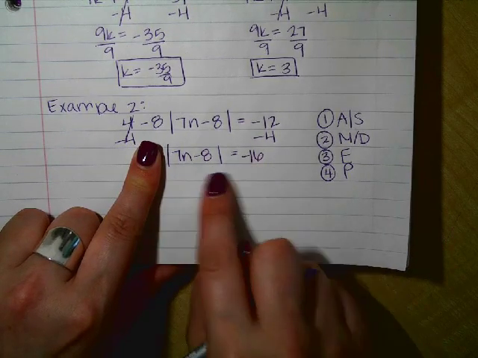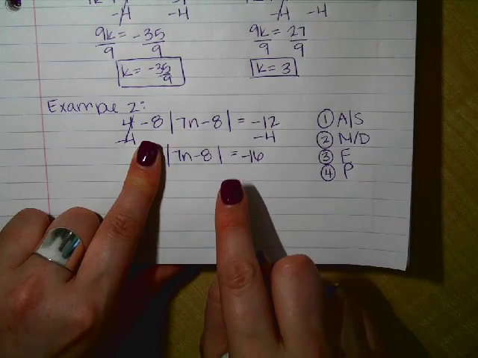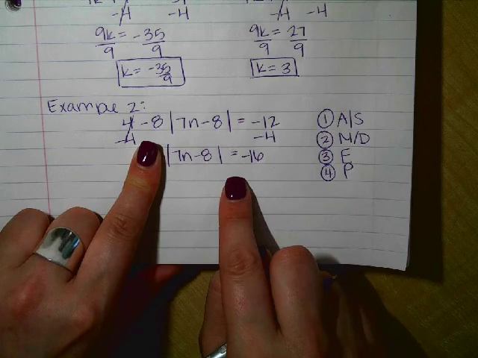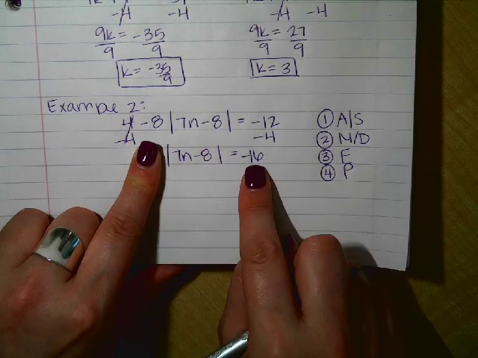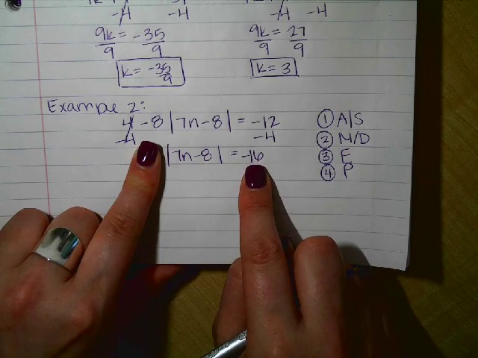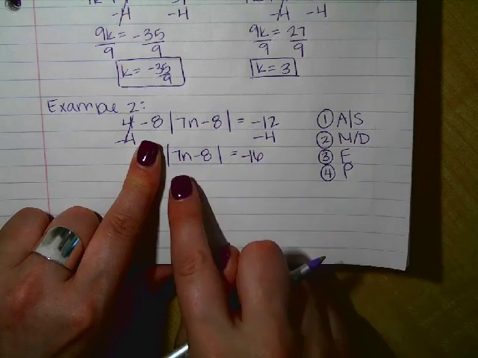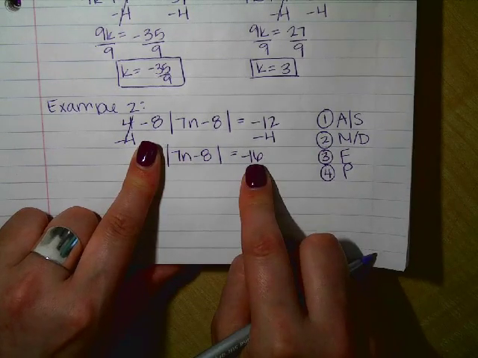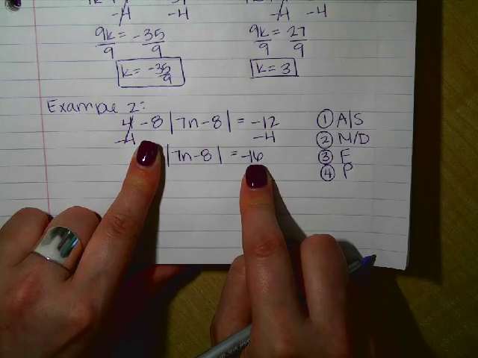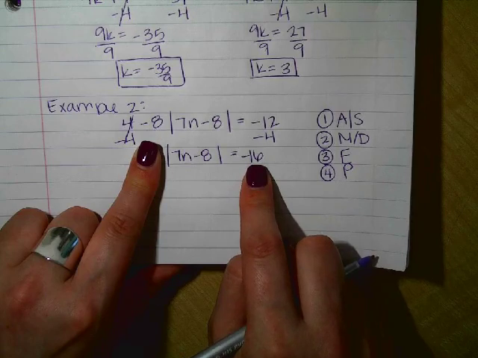So if you're doing a problem like this and you get to this point, that means there's no solution to the problem. Does that make sense? You can't possibly say the absolute value of something equals a negative. That's not possible. So if you get to this point and say, oh, my absolute value equals a negative, then you say no solution, because an absolute value cannot spit out a negative number. That's not how they work.